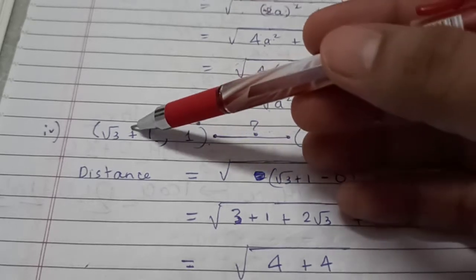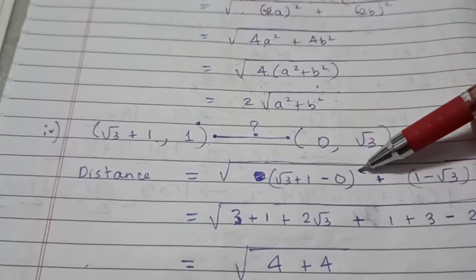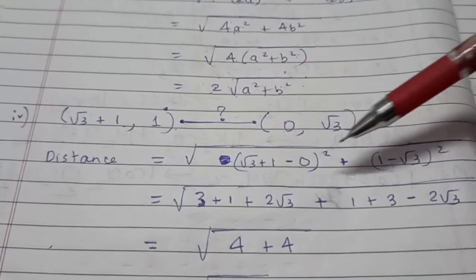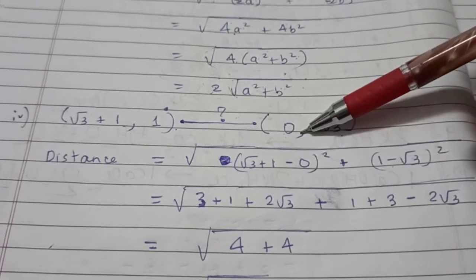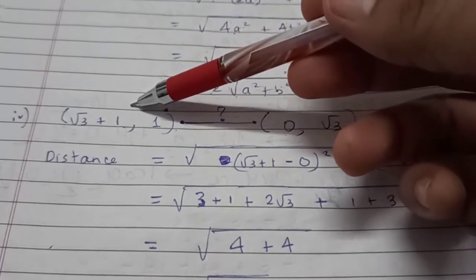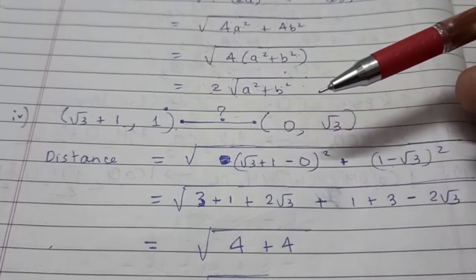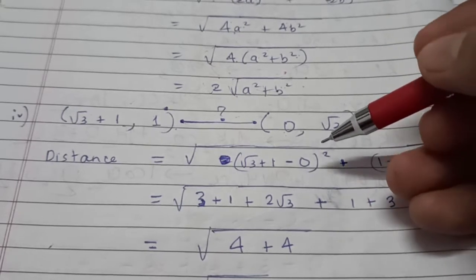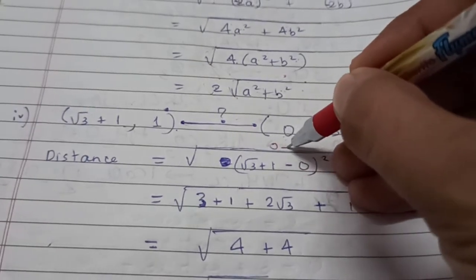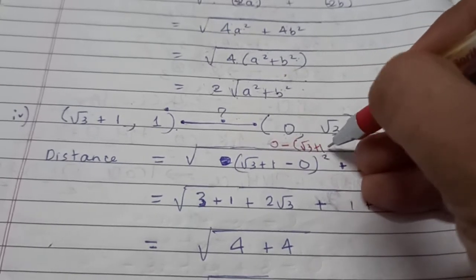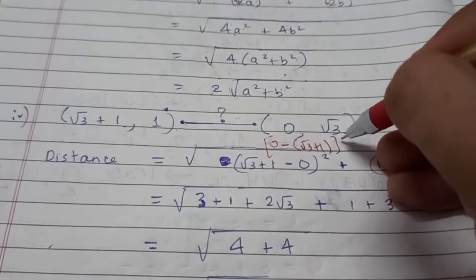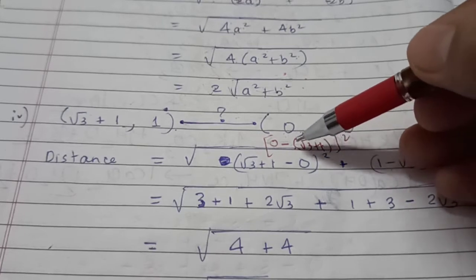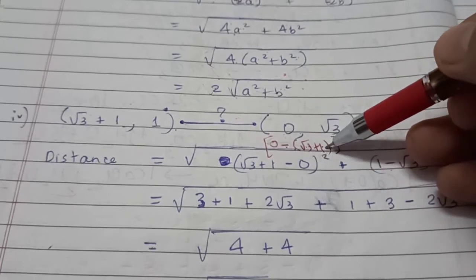So I'll do it as root 3 plus 1 minus 0 the whole squared and 1 minus root 3 the whole squared. If I would have written it the other way around, like 0 minus root 3 plus 1 the whole squared, as you know, the answer would still be the same. But I chose not to do that because then I would have to be very careful about the sign. See, if I write 0 minus root 3 plus 1 the whole squared, when I open these brackets, the root 3 plus 1 will become 0 minus root 3 minus 1.